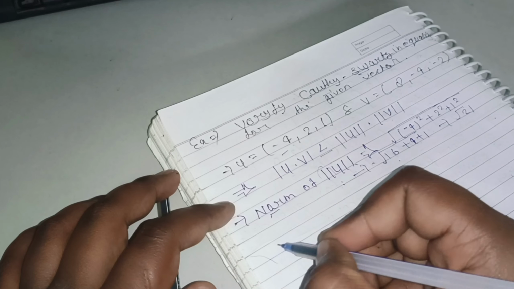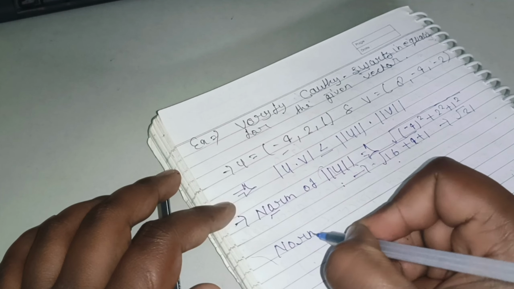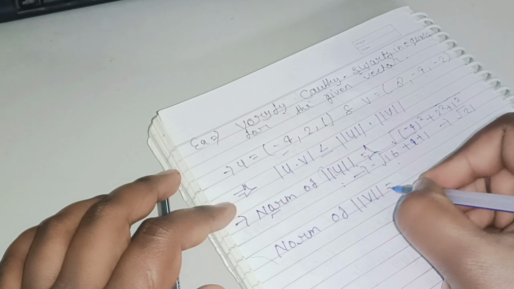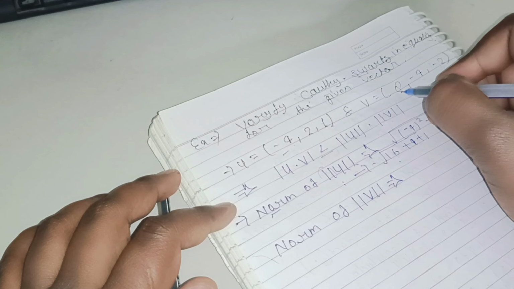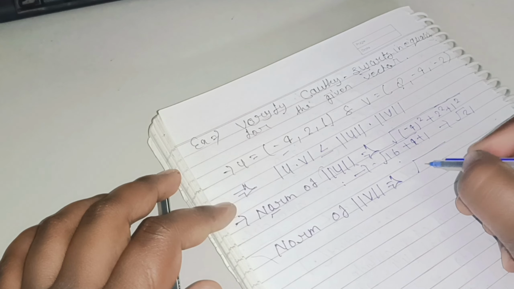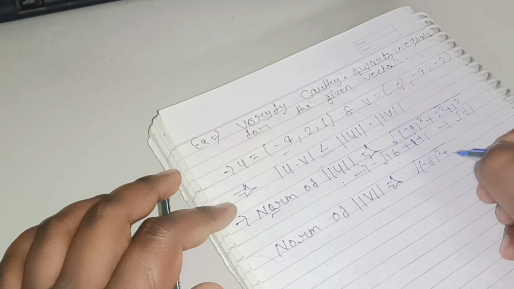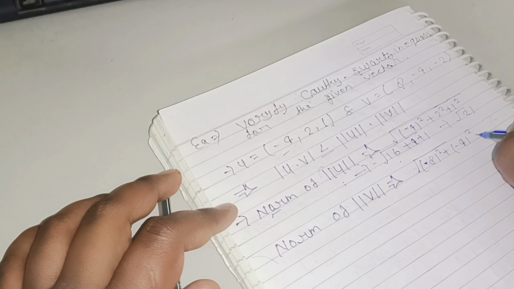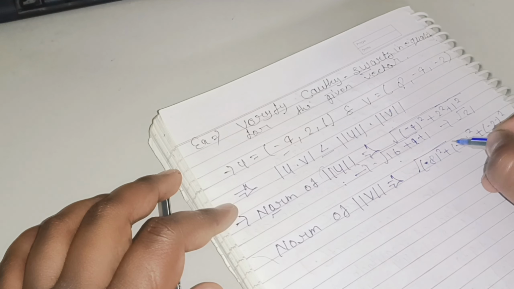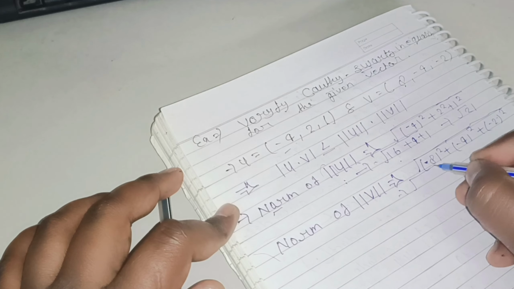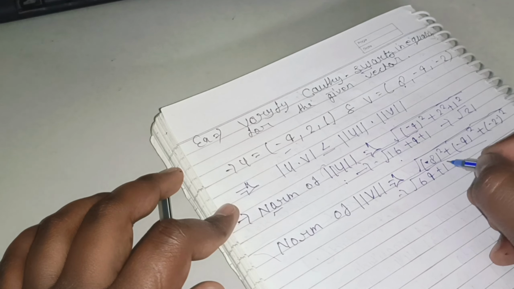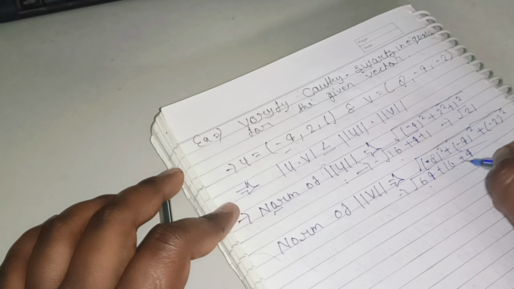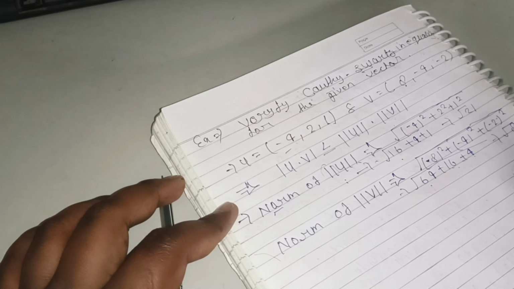Okay, and now norm of v. What is v here? 8, minus 4 and minus 2. So simply 8 squared plus minus 4 squared plus minus 2 squared. So what will be here? 64 plus 16 plus 4. 16 plus 4 is 20, 64 plus 20 is 84. This will be root of 84.